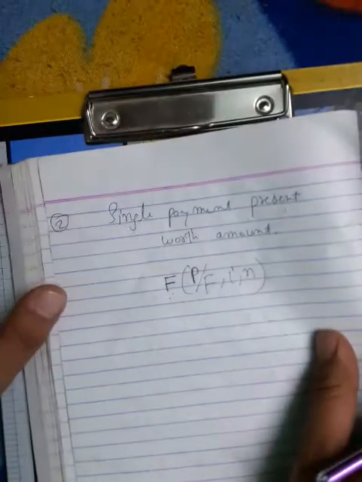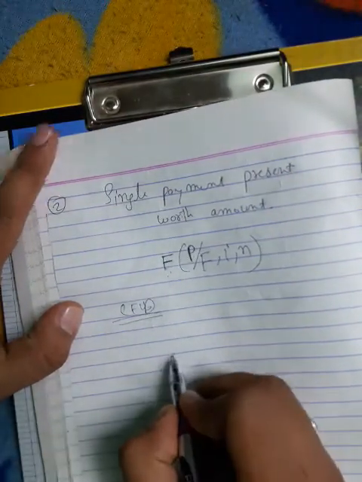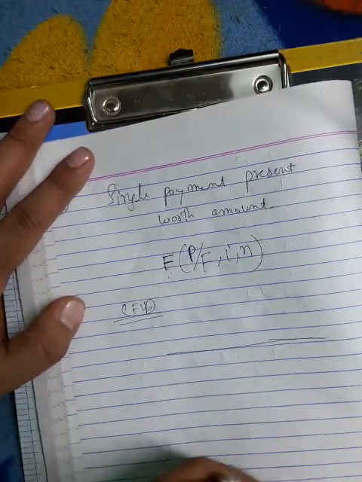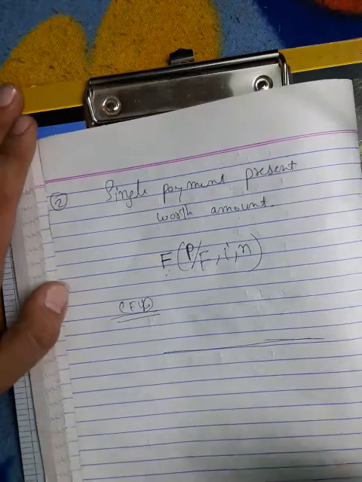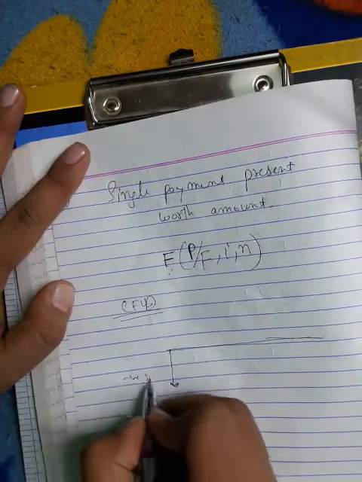Now the cash flow diagram. The amount of money I have to pay, meaning I am going to invest, is written as downward, with a negative sign.